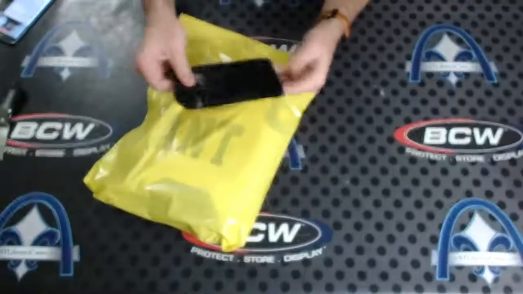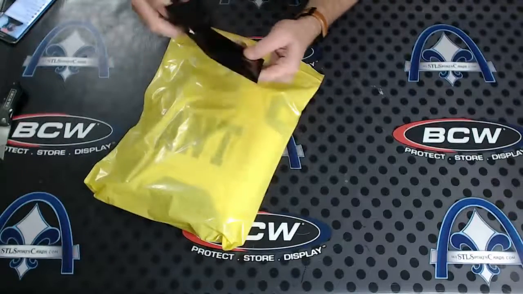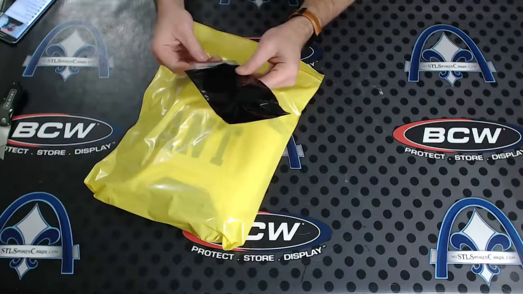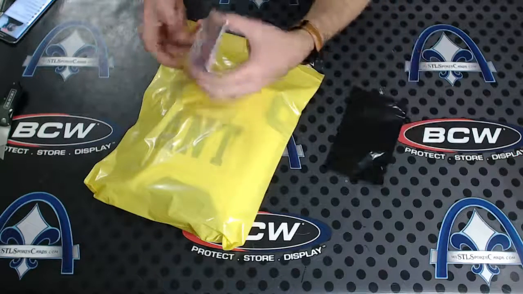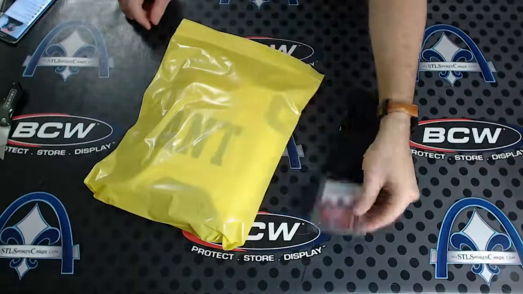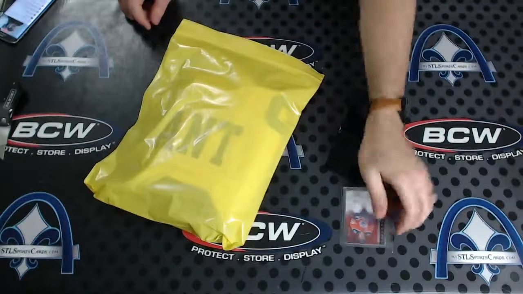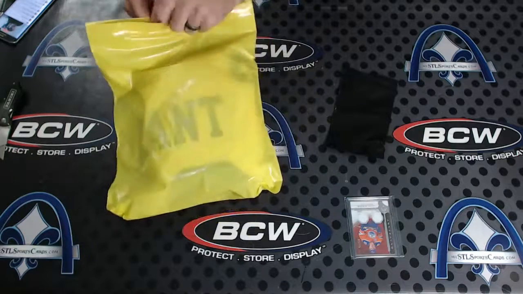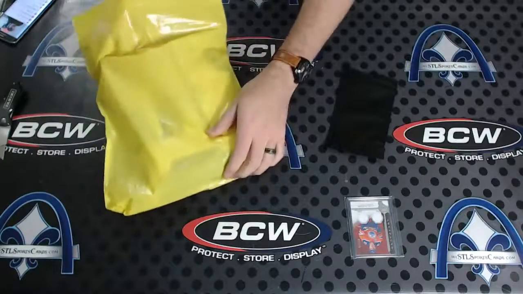All right, let's start with the card, I suppose. No, Jordan. Times are on the posts. Times are on the posts. Numbered to 125, Connor McDavid dual jersey from Artifacts. Is it 16, 17 Artifacts? So we got McDavid plus. Who is this? I'm thinking Dez.